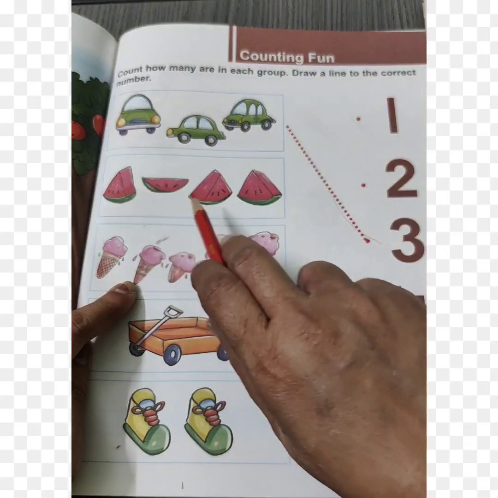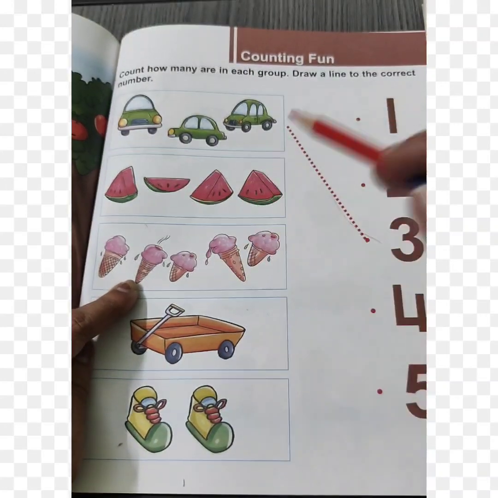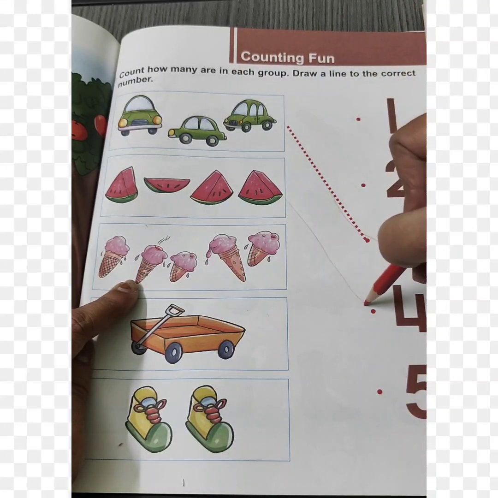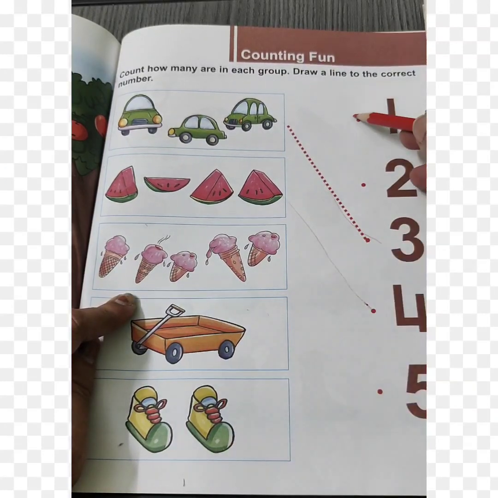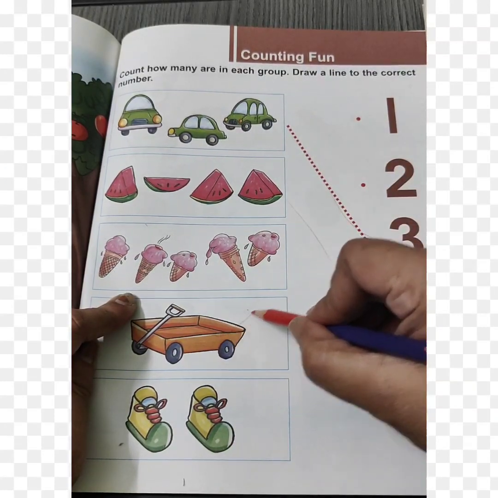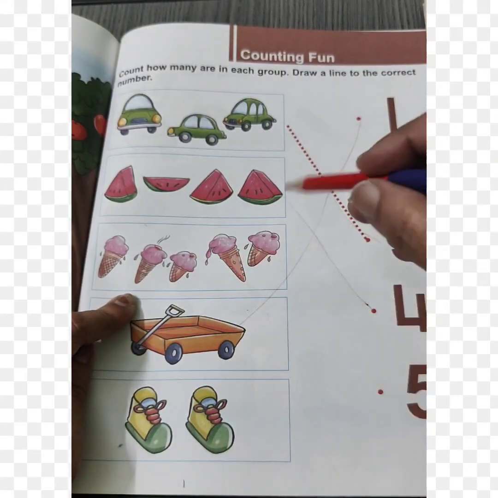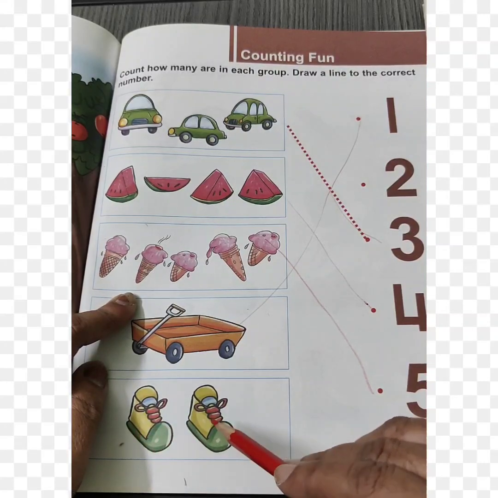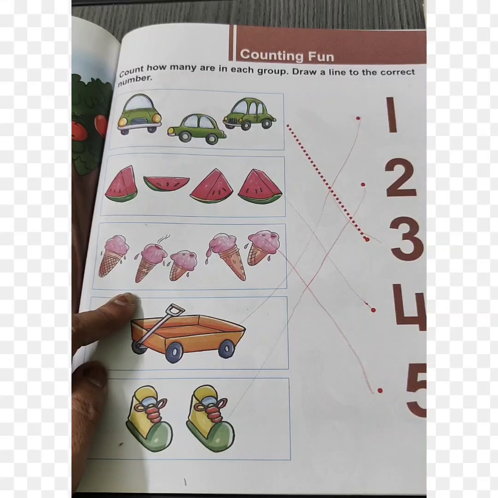How many pieces of watermelon are there? 1, 2, 3, 4. So we have to draw this line towards 4. This is number 1. 1, 2, 3, 4, 5, number 5. Shoes 1, 2. This is called matching the objects with numbers.